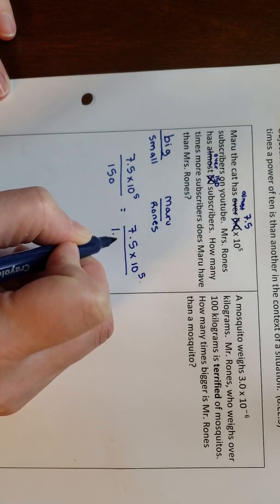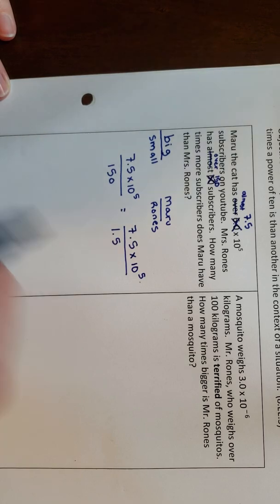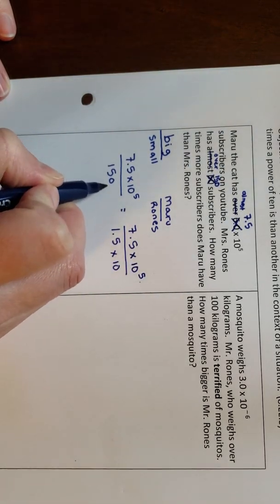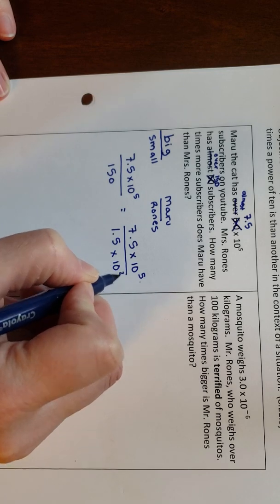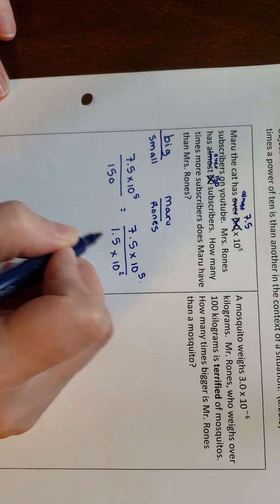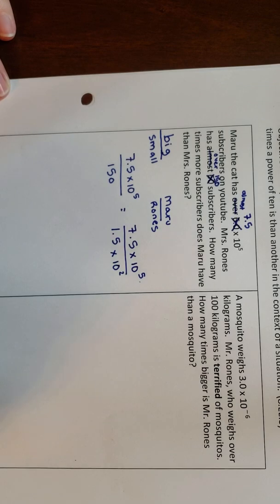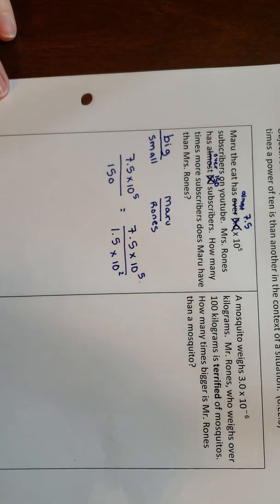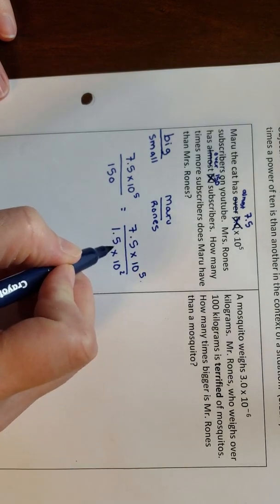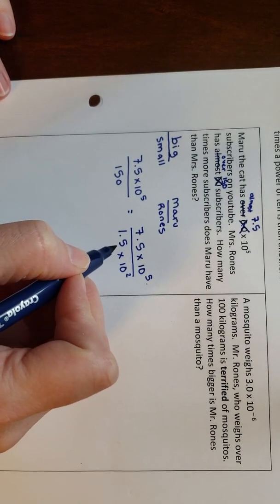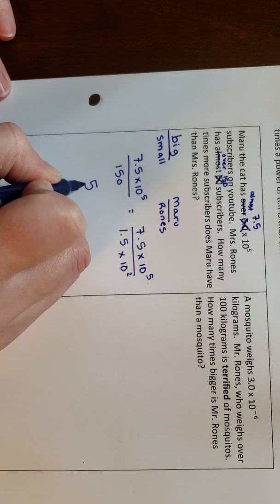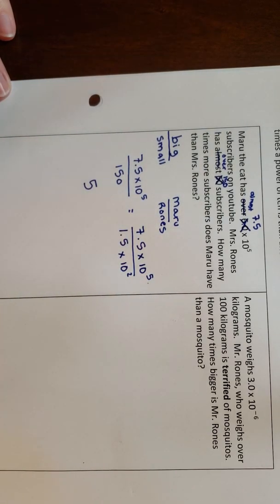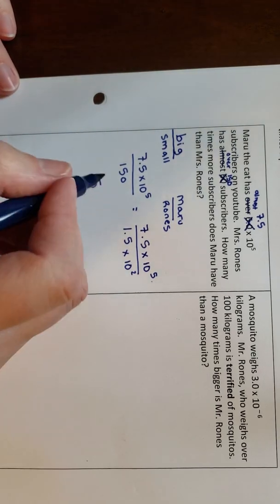Must be one digit followed by a decimal. 1.5 times 10 squared. Because 10 squared is 100, and 100 times 1.5 is 150. Okay, and now for division, we can divide the left side. So 7.5 divided by 1.5 is 5. 1.5, 3, 4.5, 6, 7.5. Hopefully you could do that in your head.